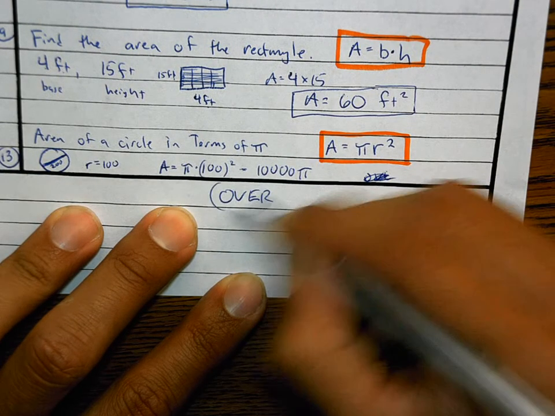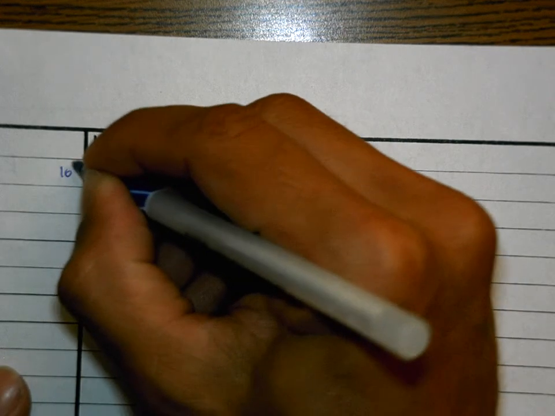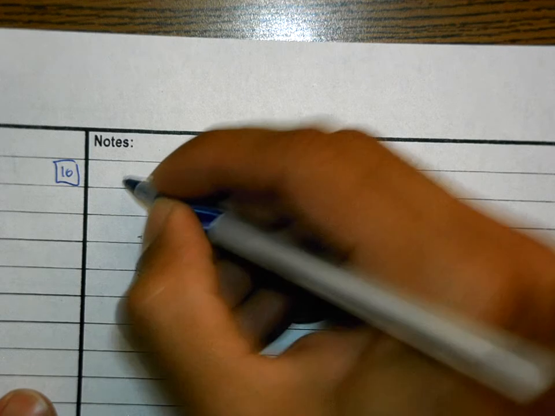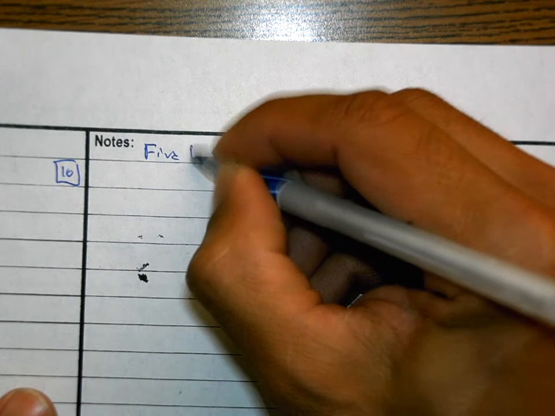Turn this over. The last example that I want to do with you before I pass out your packet is an example like number 16. This is as complicated as it gets. It has a picture like this. Find the area.